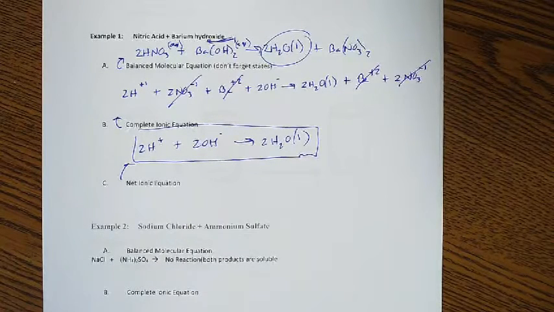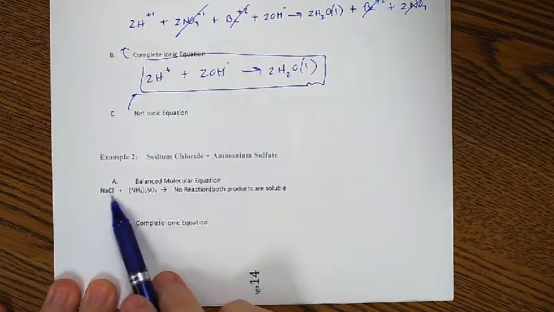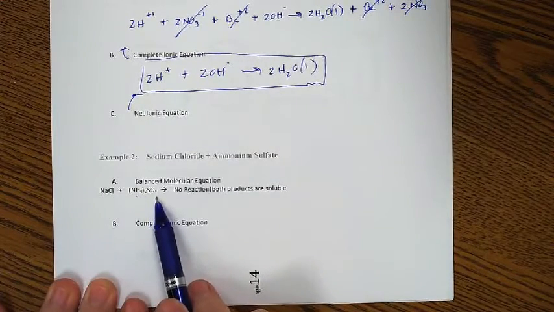All right, this one here, just want to point out real quick, when you look at all this, this is NaCl, this is NH4 2SO4.